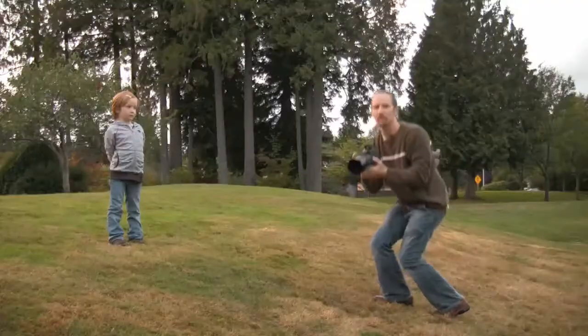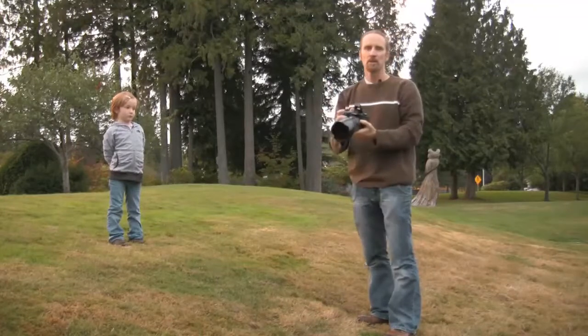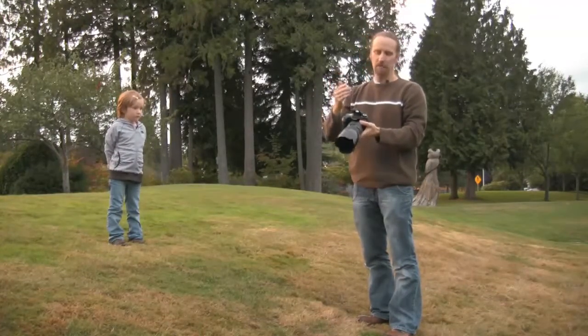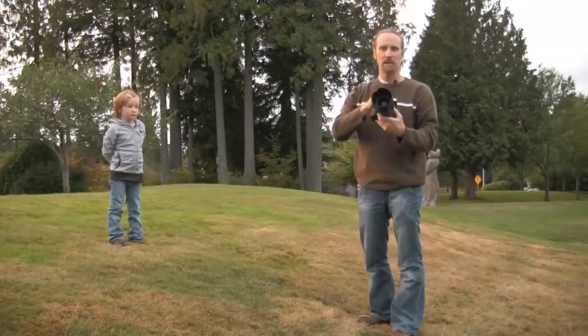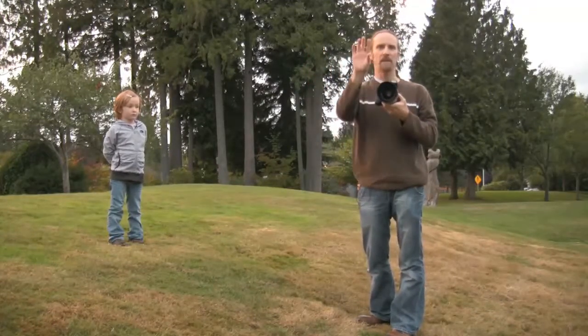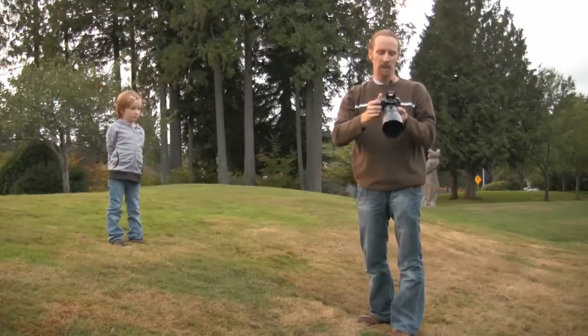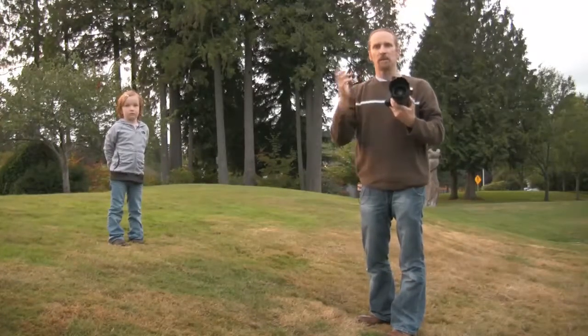So this is really an example of using pop-up flash and straightforward shooting at the subject. You'll notice that it's fairly flat lighting because we're aiming straight. The flash is fairly close to the lens, so the light is really hitting straight from the camera's perspective. So we're having fairly flat light. So let's try it with the external flash.